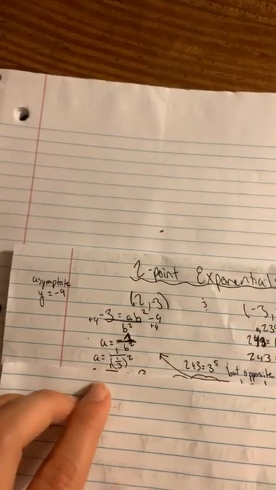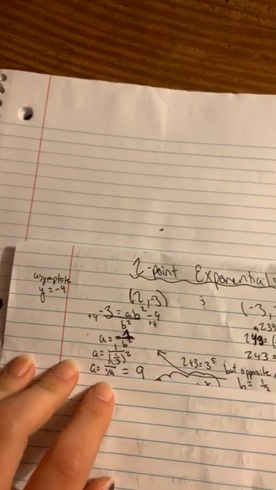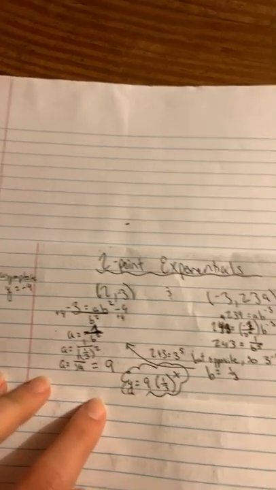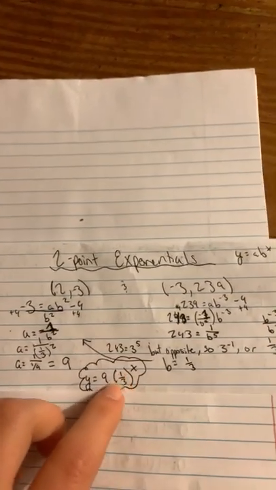So then we bring it back over here and input b into this equation. So a equals 1 over 3 squared. Then we have a equals 1 over 9, which also equals 9. So y equals 9 times 1 over 3 to the x power.